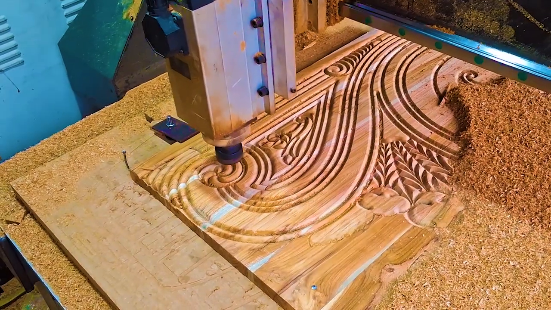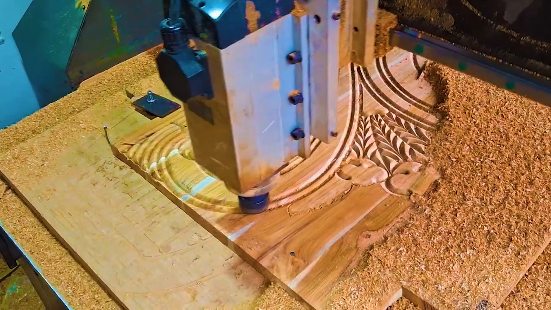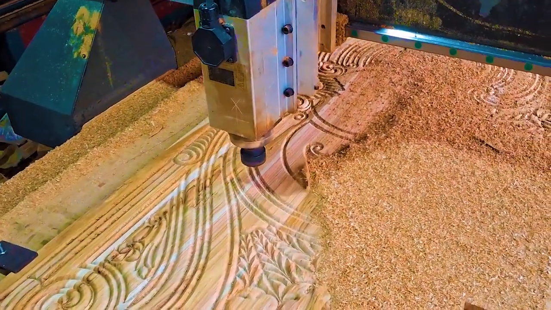Gradually, the entire design comes alive on the wood. The cutting process is now about 70% complete. The operator is carefully watching to see if there is any extra cutting. Sometimes, if there is a small error, the machine stops instantly. That is the safety feature of CNC.